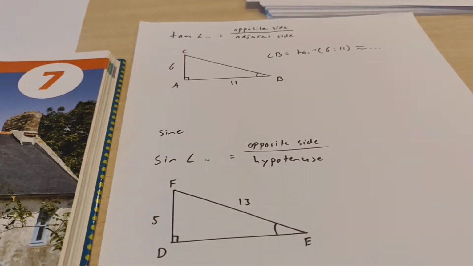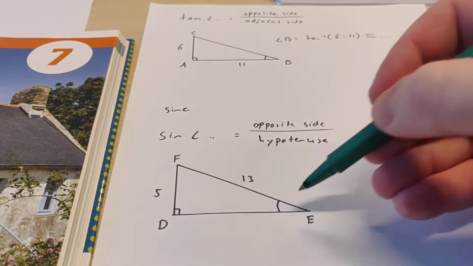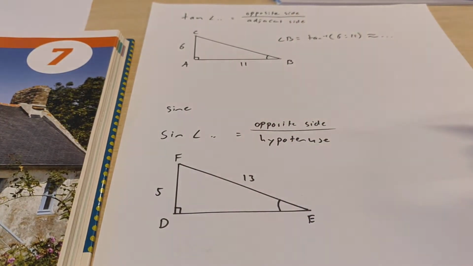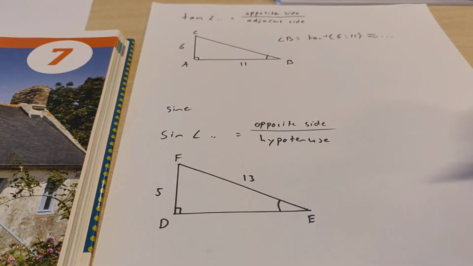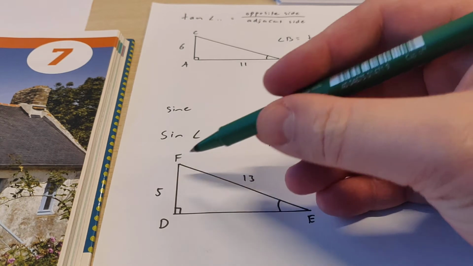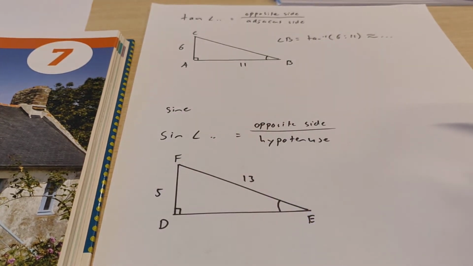So if I take a look at this triangle, here I don't know what DE is. So if I want to know this angle, then if I want to use the tangent, then I have to calculate this side first. I can do 13 squared minus 5 squared and the square root. Right? You can use the Pythagorean theorem. But there is a quicker way if you use a different button on your calculator.